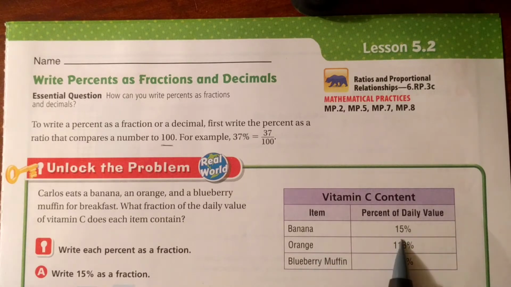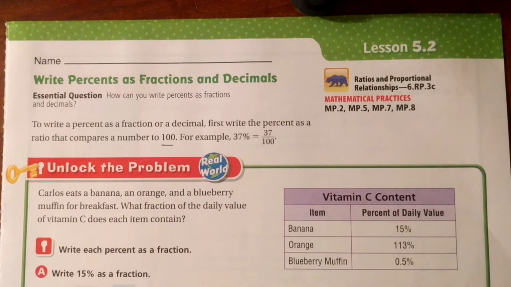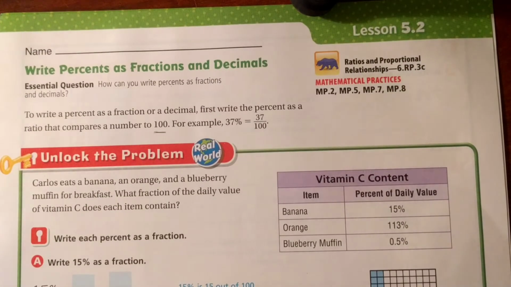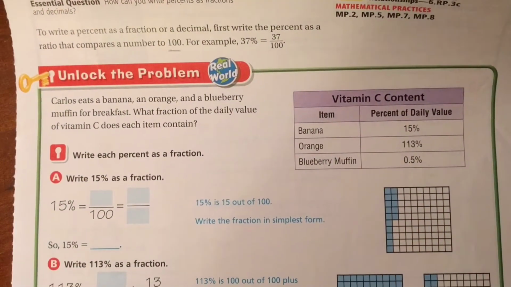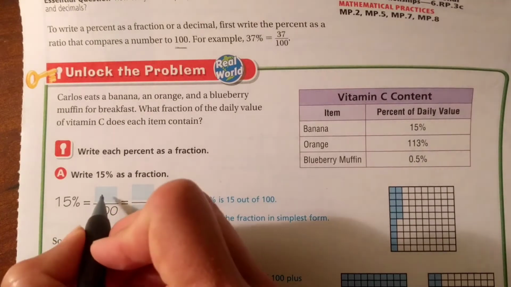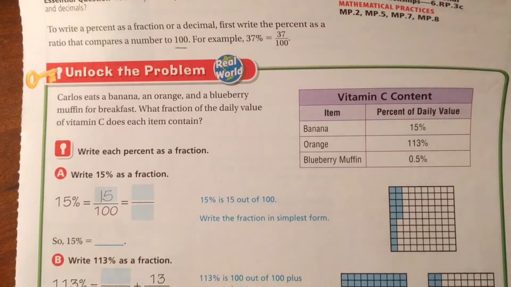A banana has 15% of your daily vitamin C requirements. An orange has 113%, and a blueberry muffin, 0.5%. So here we go. First thing we're going to do is write 15% as a fraction. So 15% equals 15 over 100.